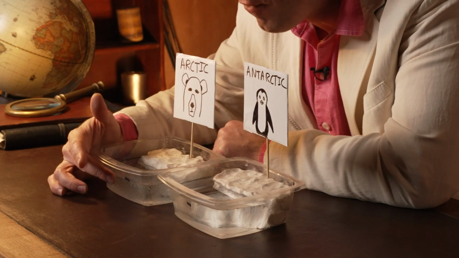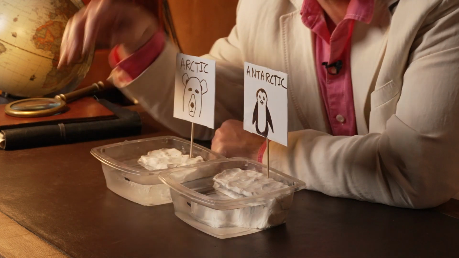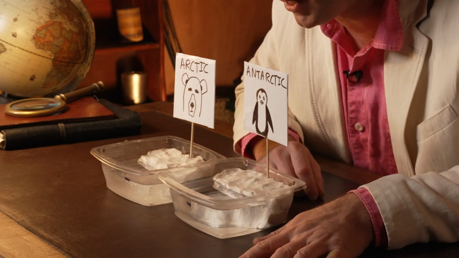Welcome back. What results did you find in your rising sea level experiments? Let's have a look at my two setups here. You might remember that I drew a mark representing the level of the water in my Arctic setup and my Antarctic setup. You might also recall that the ice was floating in the Arctic setup, but on land in the Antarctic setup. This represents the sea ice of the Arctic and the ice sheets on land in the Antarctic.